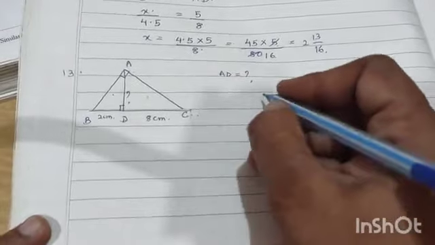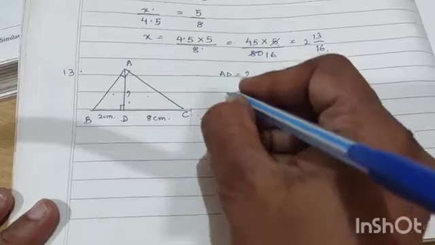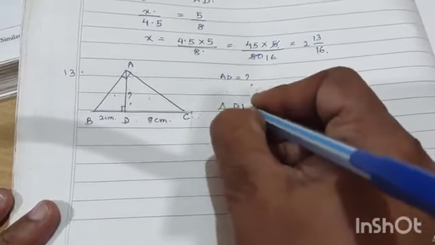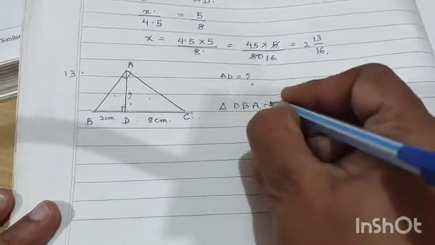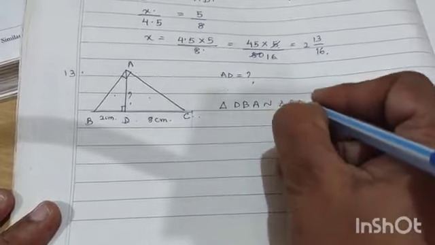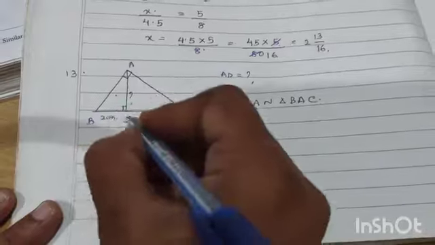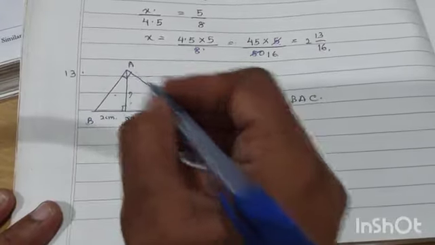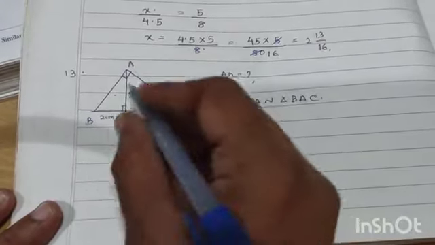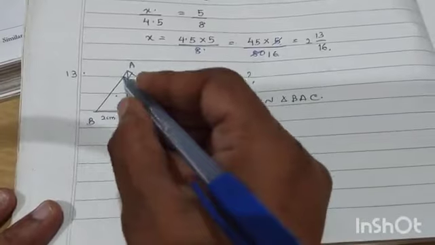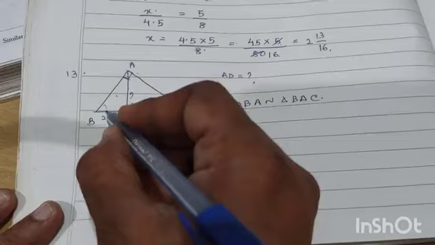So we start with triangle DBA is similar to triangle BAC. DBA, this triangle, and the bigger triangle BAC. In this we have one angle 90 degree and angle B common.